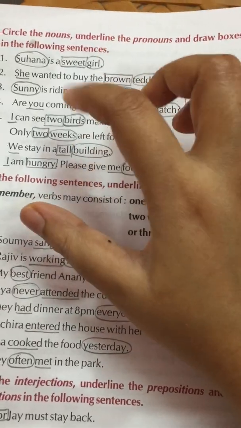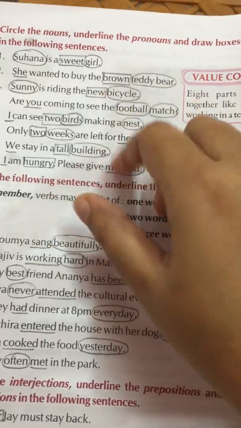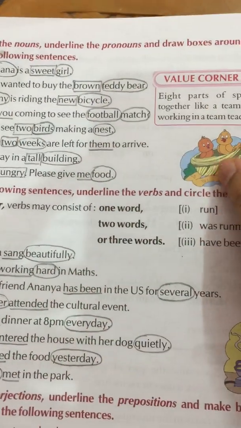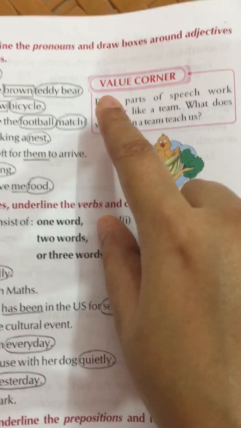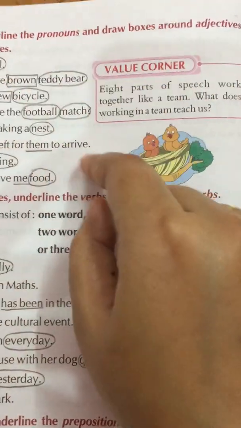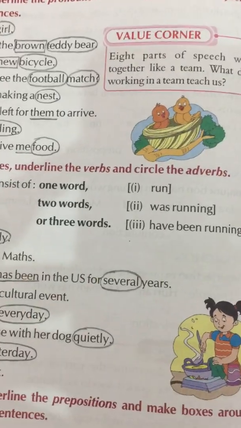And these answers will be given to you in the dashboard, so don't worry, you can access the dashboard and get all these answers, and you can write it in your English 1 copy. Okay, so now value corner. What is it? 8 parts of speech work together like a team. So we studied about 8 parts of speech in the last class.